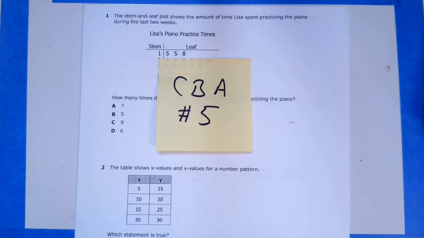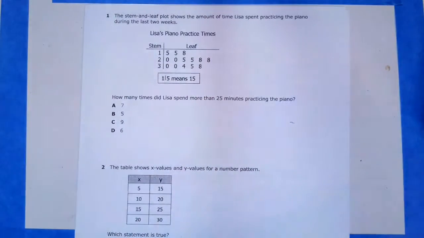I'm going to be going over CBA 5. For those of you that did not pass CBA 5, meaning you got below a 70, there is going to be a retest. The problems are not going to be exactly the same, but they'll be pretty close to these right here. Okay, so let's get started with this.